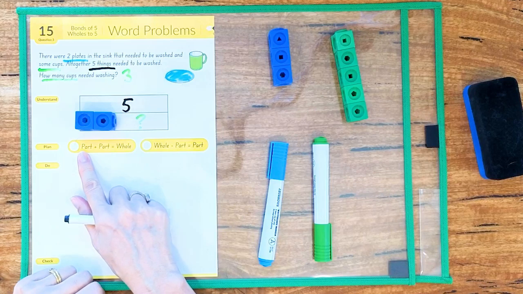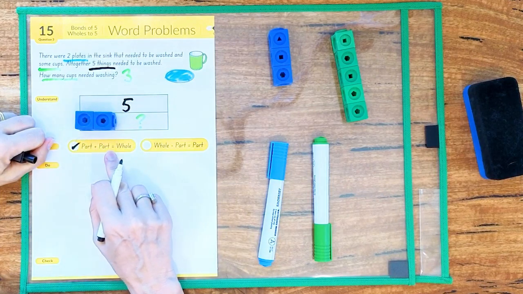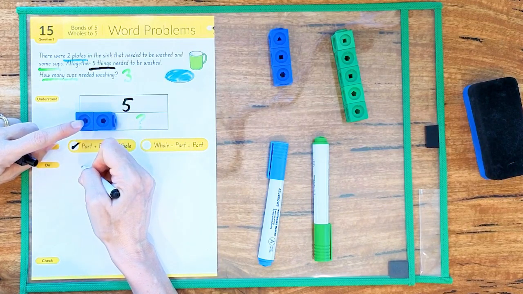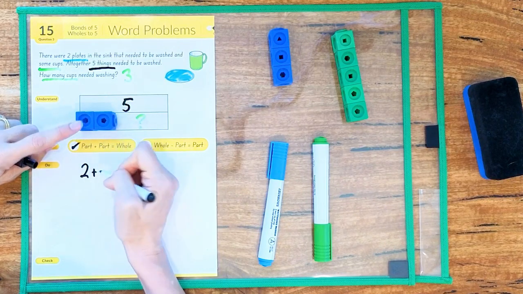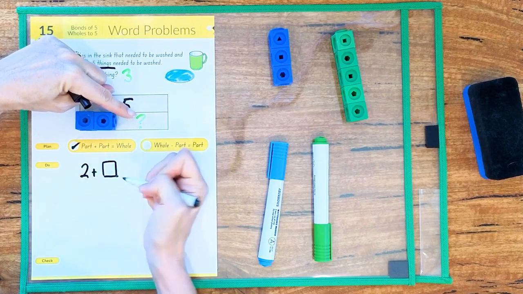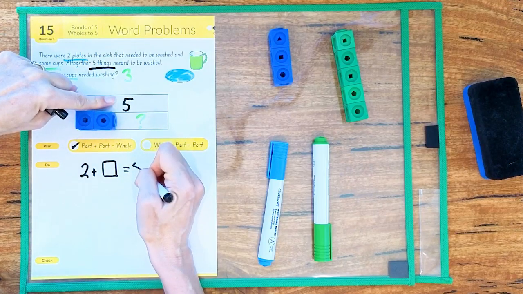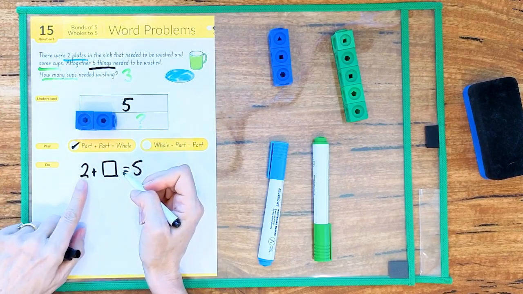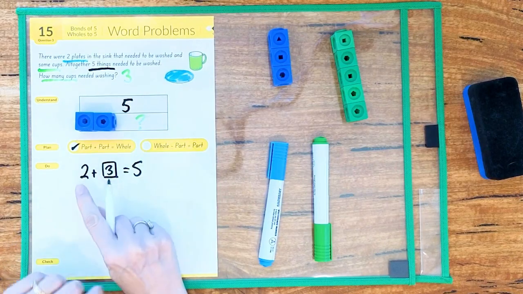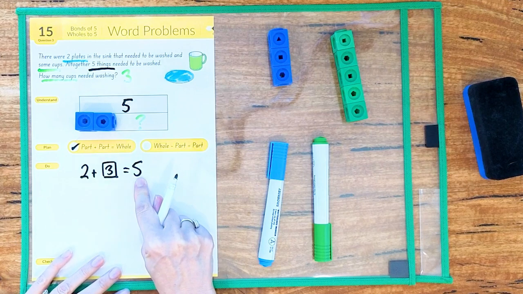I could have also used this plan. Part add part equals whole. I know the part that are the plates of 2. I don't know the part that are the cups, but I do know the whole of 5. 2 add 3 equals 5. Plates add cups equals the total of 5.